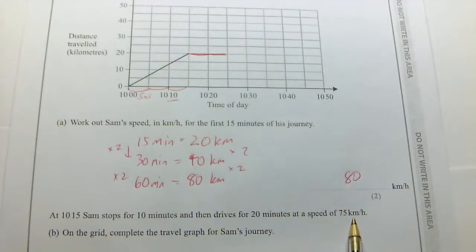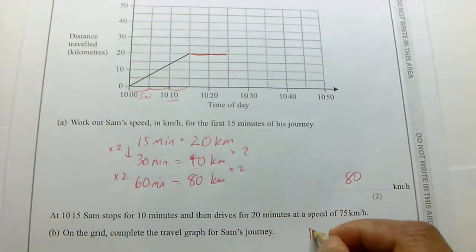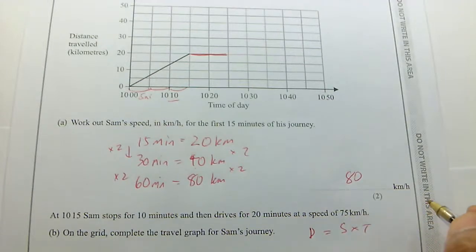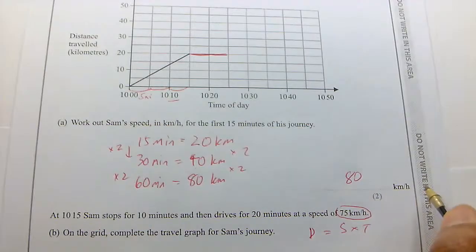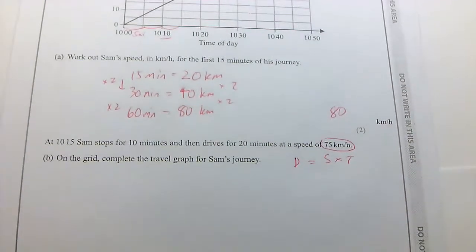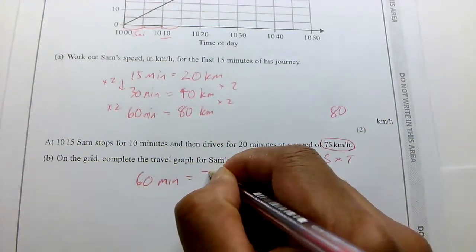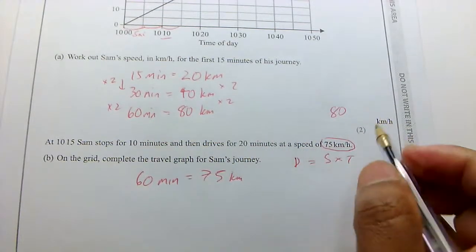So we need to work out what is that distance. Remember, distance equals speed times time. That's my formula. So if I think about it, 75 kilometers per hour. So in 1 hour, in 60 minutes, I've got 75 kilometers, and I'm trying to get to 20 minutes.